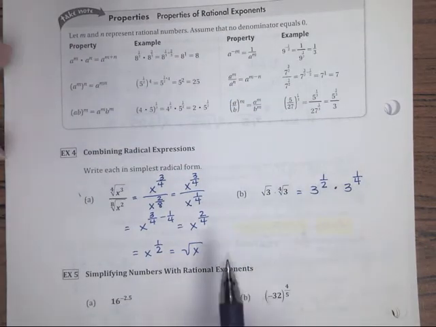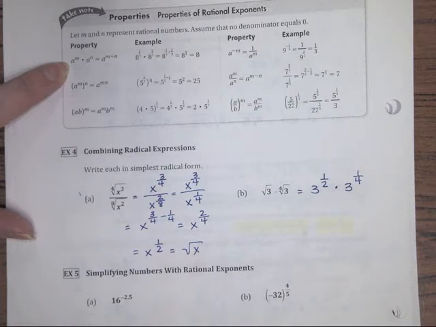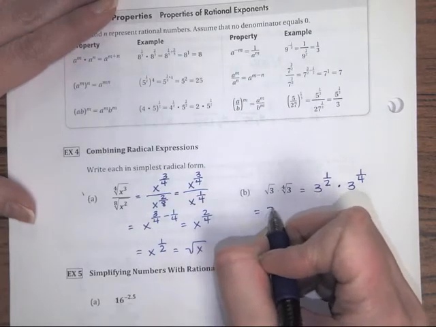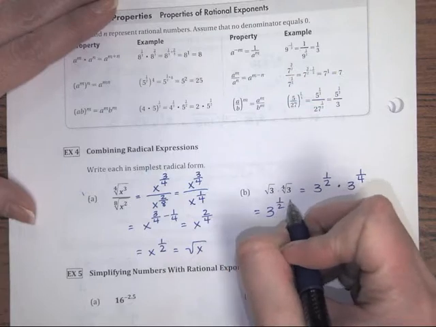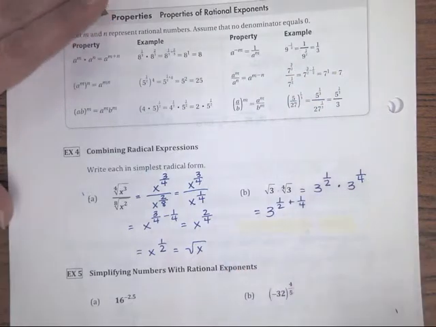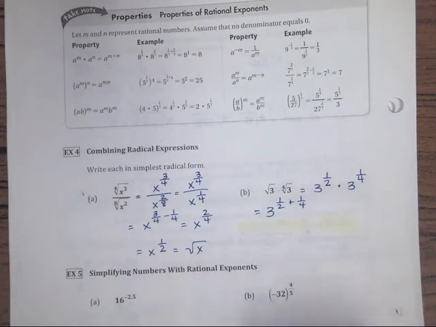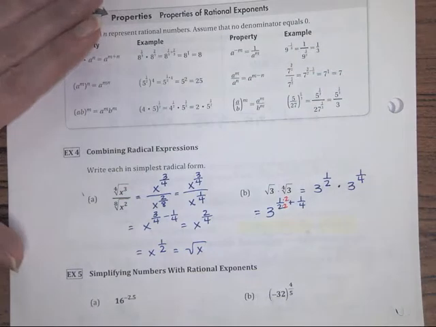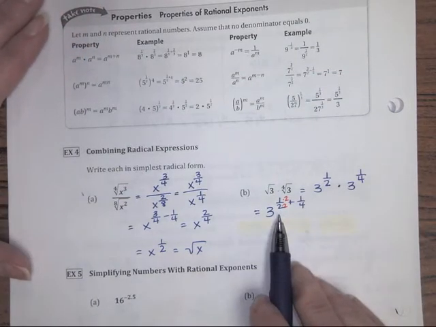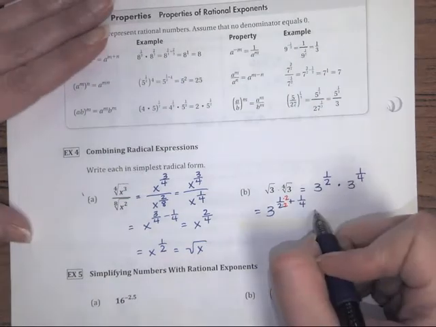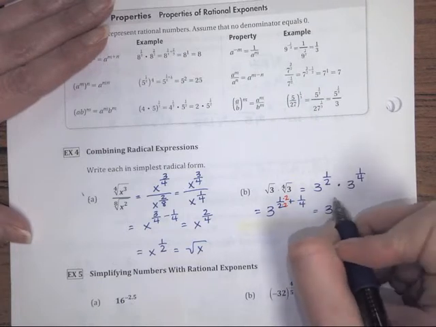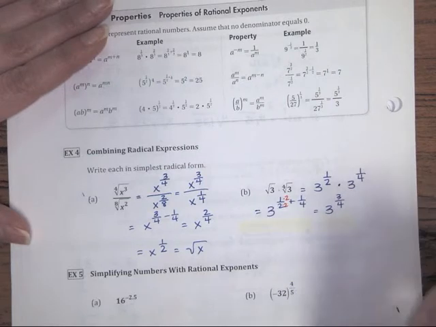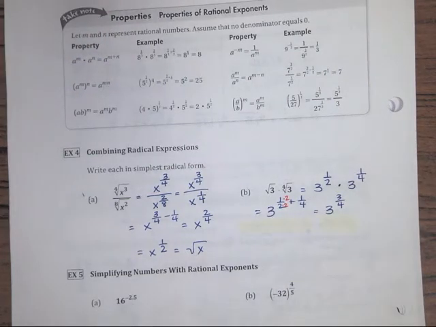Okay, now we are going to use this rule right here, and we're going to add our exponents. So this equals 3 to the 1/2 plus 1/4. And I hope you know this by now. You need a common denominator. So multiply by 2 on the top and the bottom. This is 2/4 now. Plus 1/4, it gives you 3 to the 3/4 power. Okay? 3 to the 3/4 power.